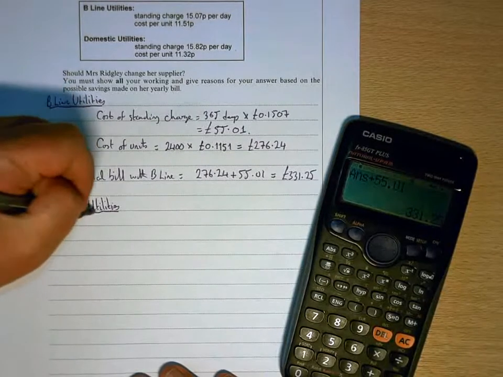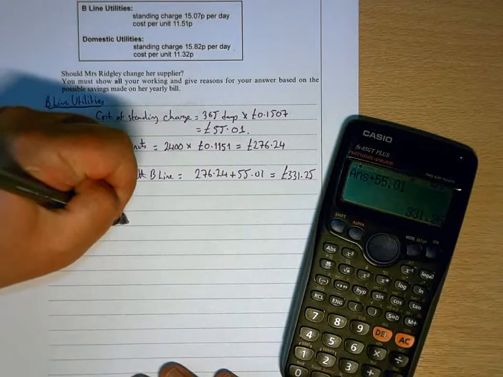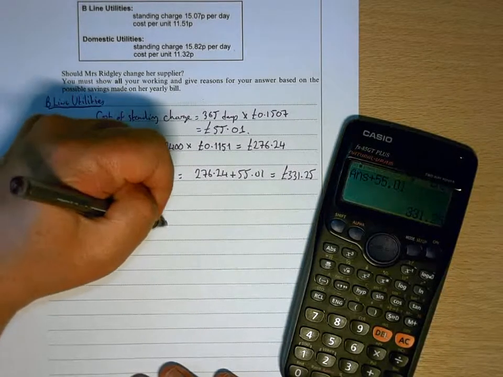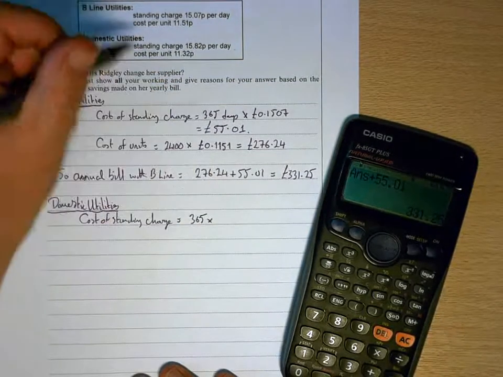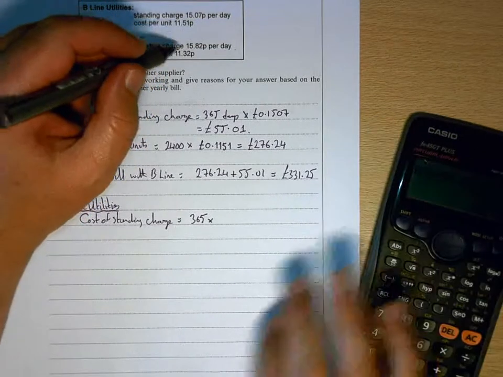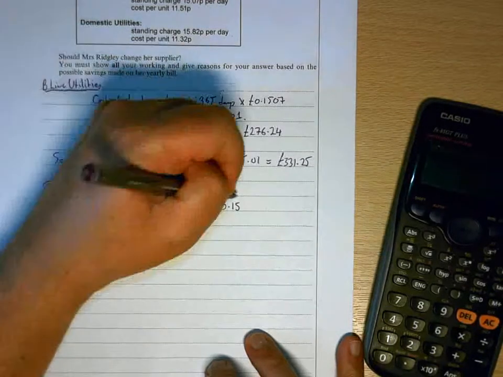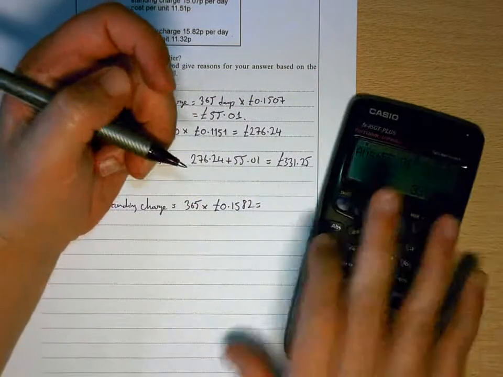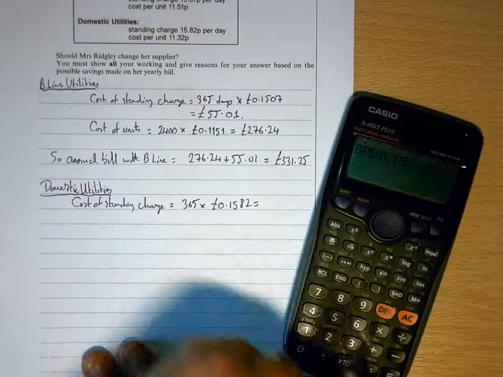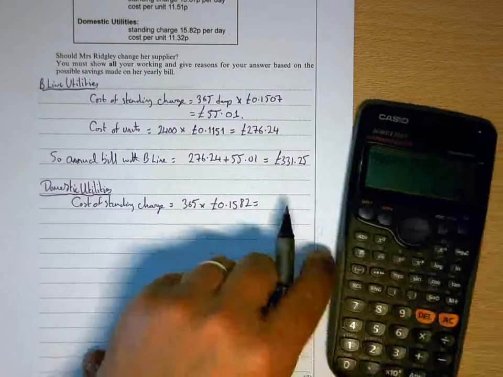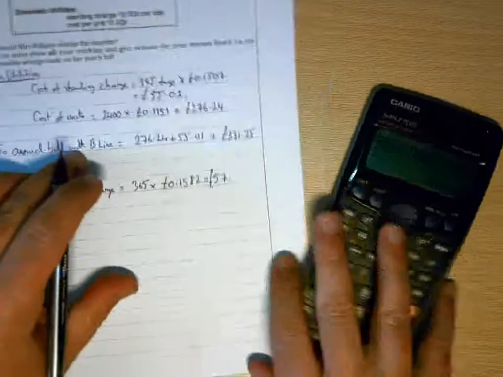So the cost of the standing charge will be 365 days, but this time it's 15.82 pence a day, so that's going to be 0.1582, which is going to be £57 and 74 pence.